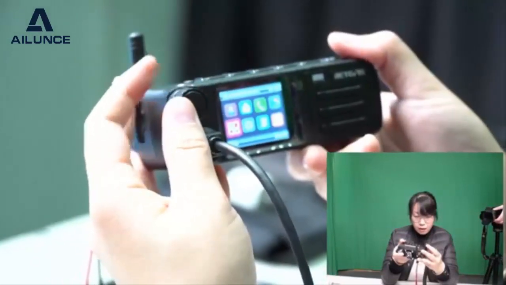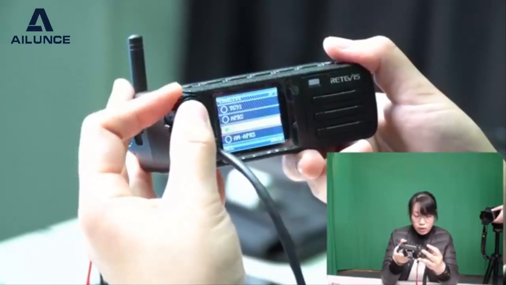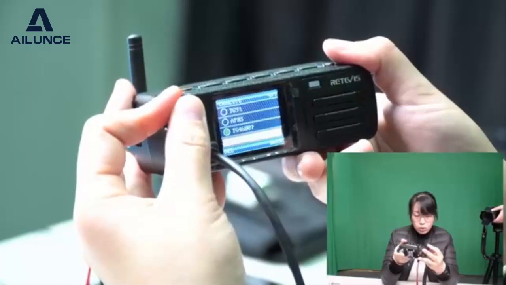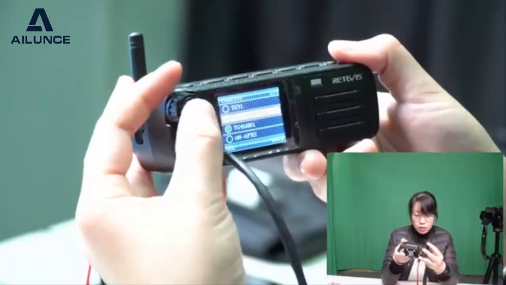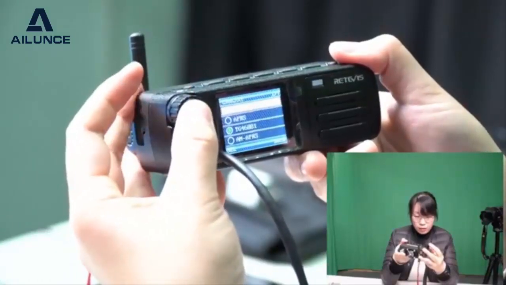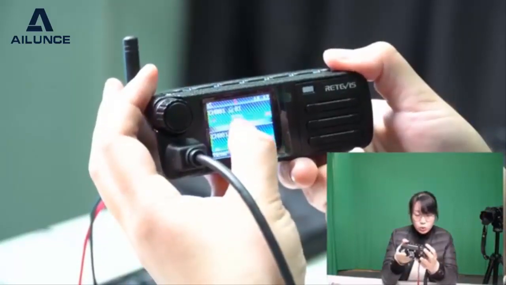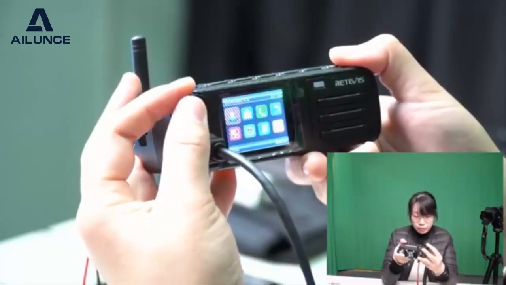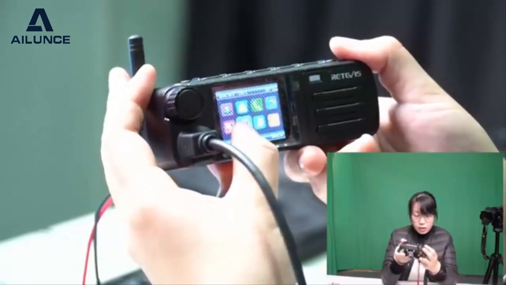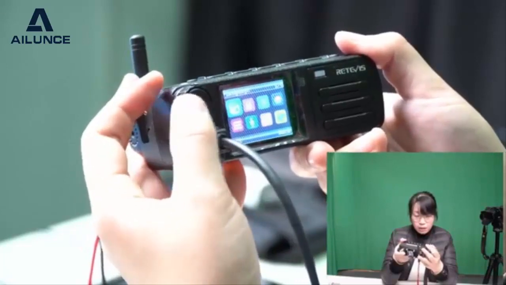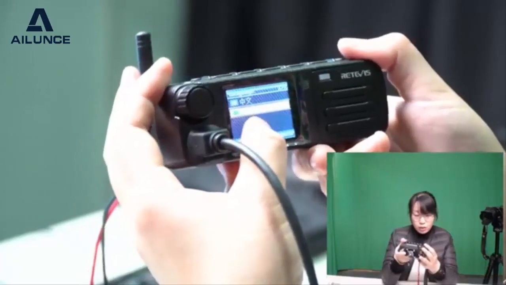Next one, zone and channels. Zone one on, if you want to switch to another channel, just select another channel and confirm this. Select. It will change to another channel. This is the local setting. Here we can change the language. It has Chinese and English.